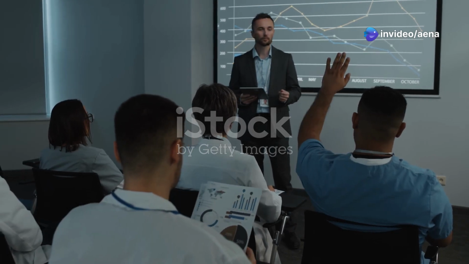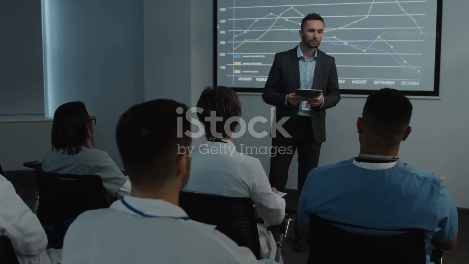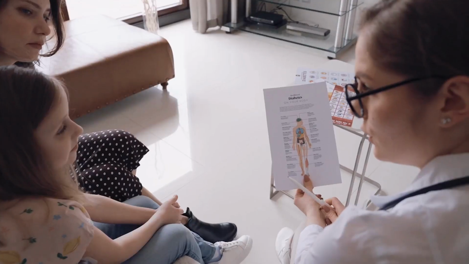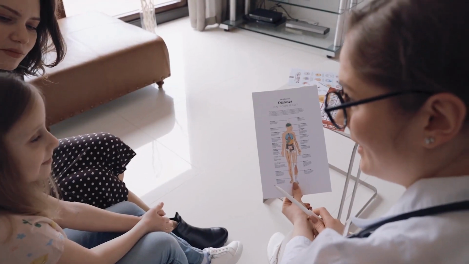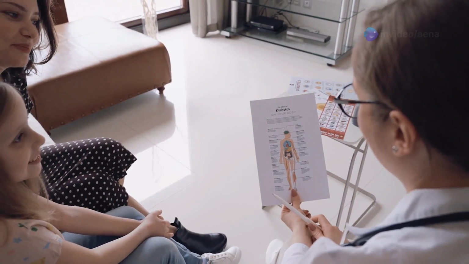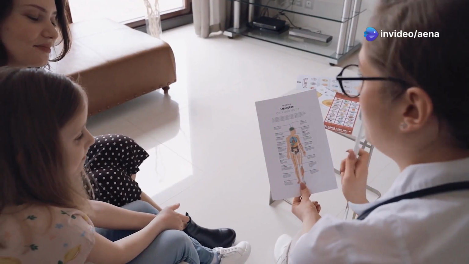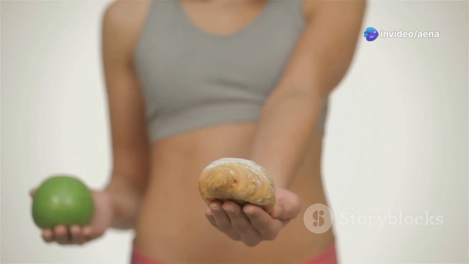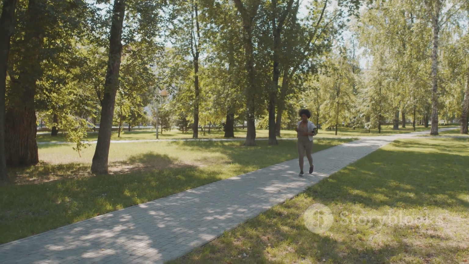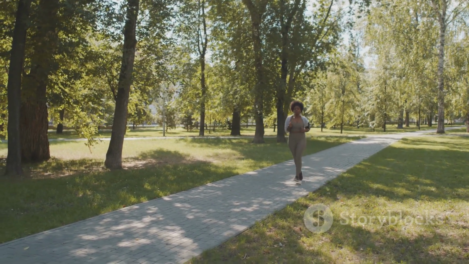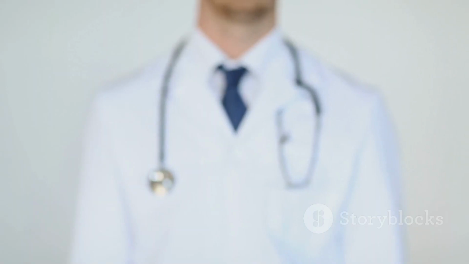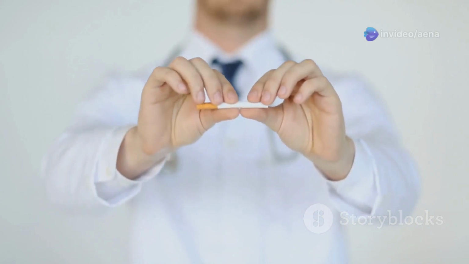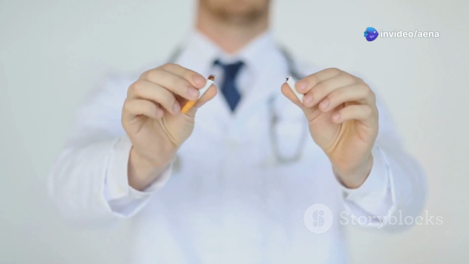Section 6. Modifiable and non-modifiable risk factors in public health. As we've discussed, risk factors are characteristics or behaviors that increase a person's chance of developing a disease or health condition. Some risk factors can be changed, while others cannot. Modifiable risk factors are those that individuals have some control over. These include lifestyle factors like smoking, diet, physical activity level, and alcohol consumption.